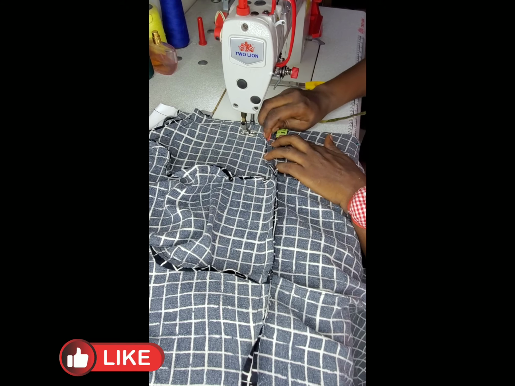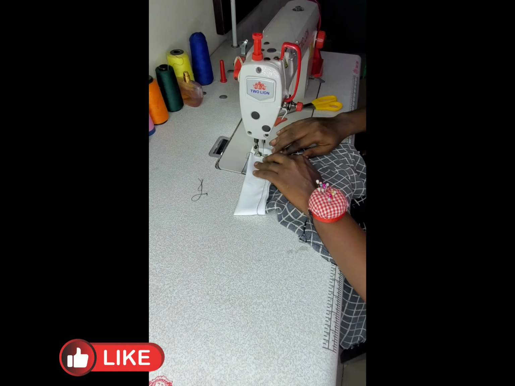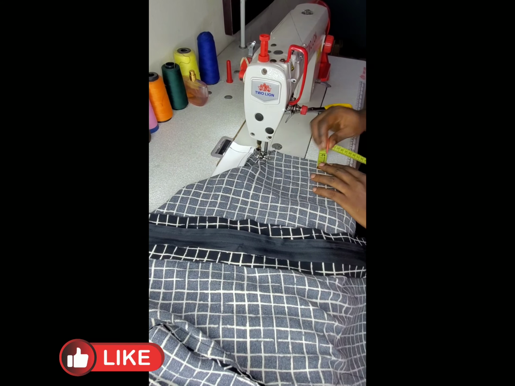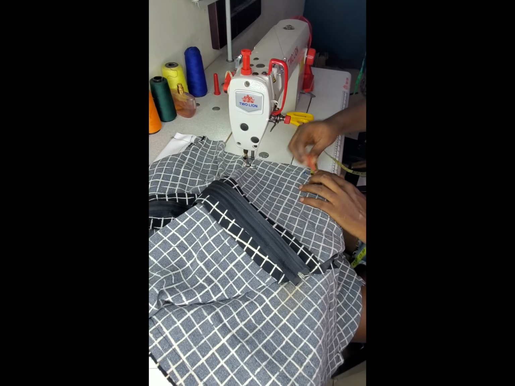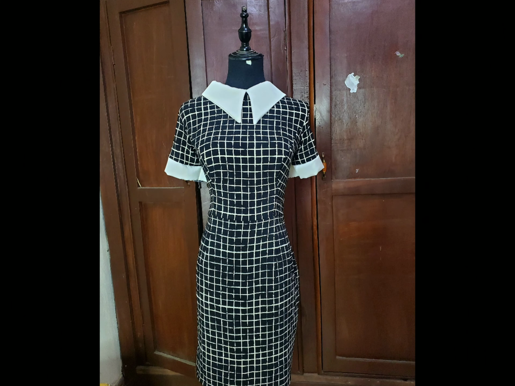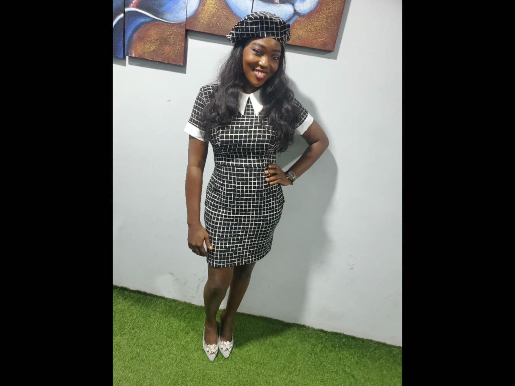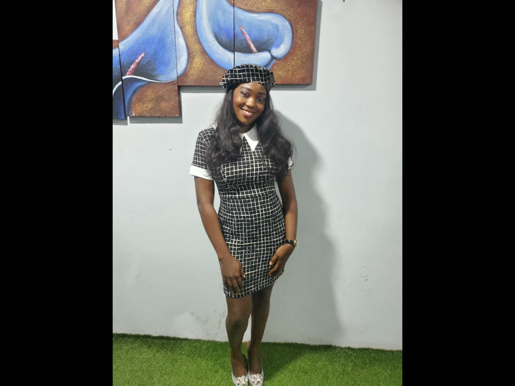Now I did not include the cutting of my collar in this video. If you want to see how I cut the collar and put it on, please watch the next video so that you can see how that looks. So I'm going to be showing you a picture of what it looks like. This is what it looks like. It came out really beautiful.